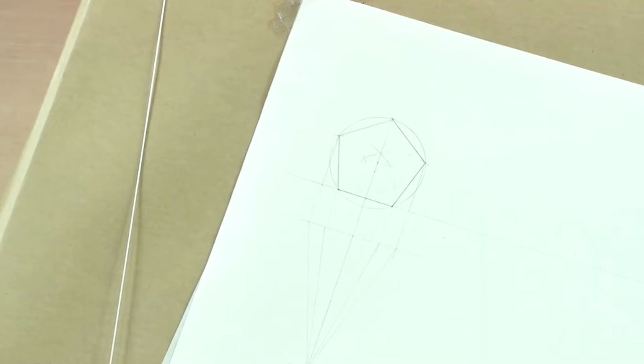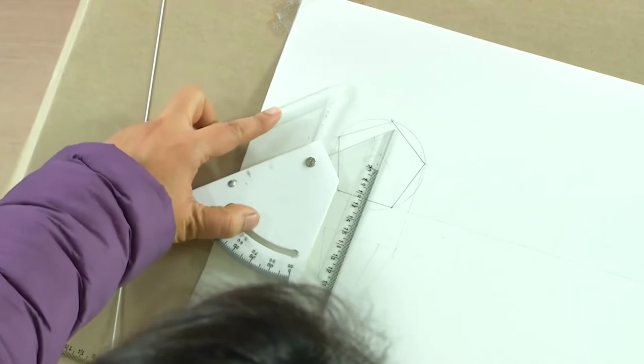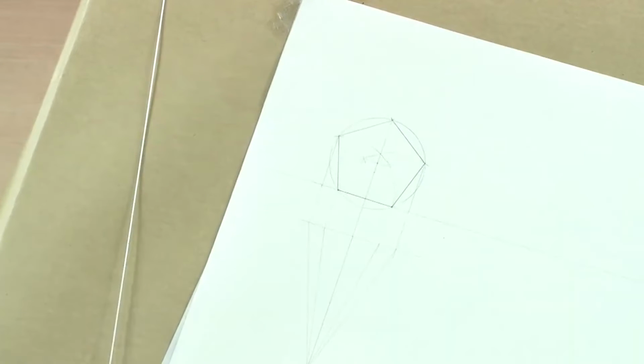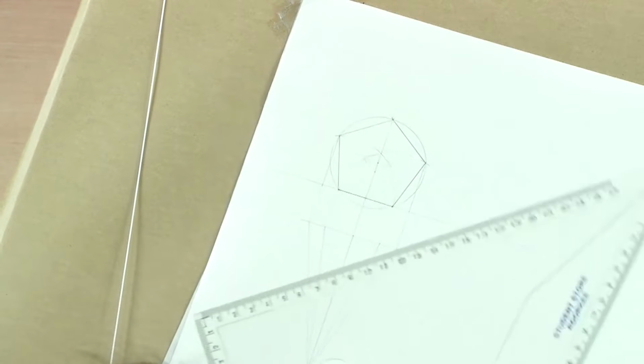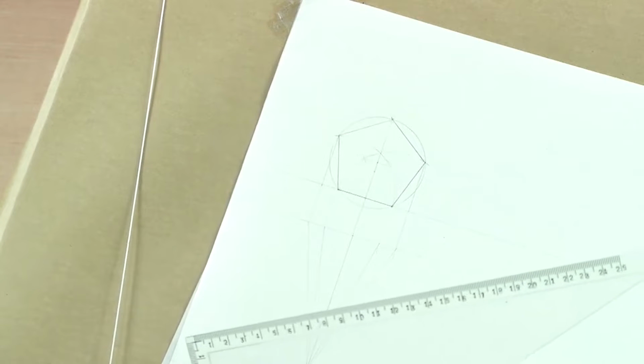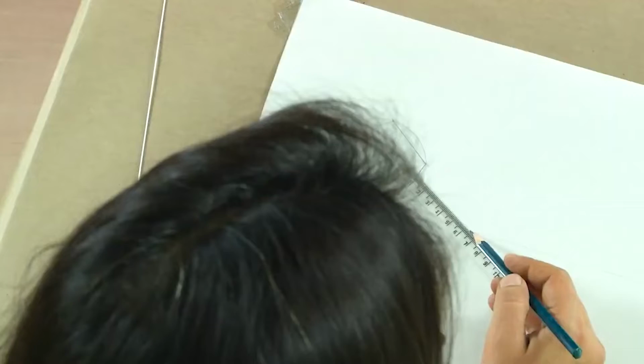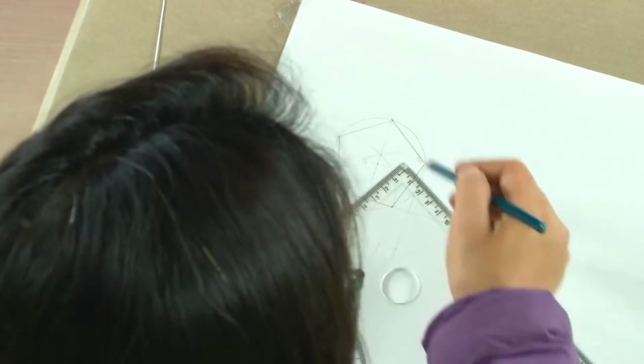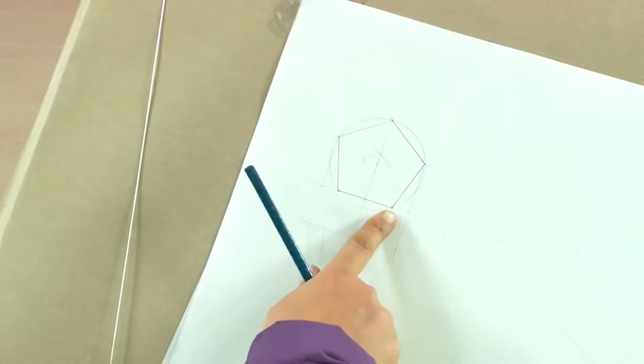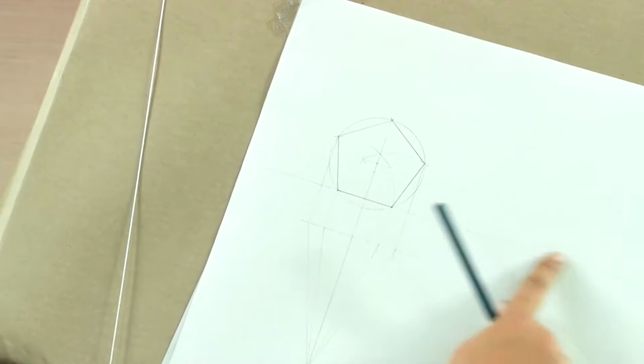Now, what it says is that this axis is inclined at 30 degrees to VP. So, I will draw an axis inclined at 30 degrees to the VP.